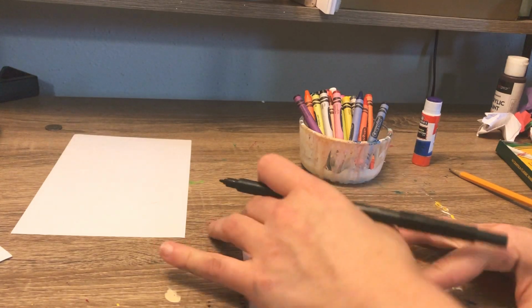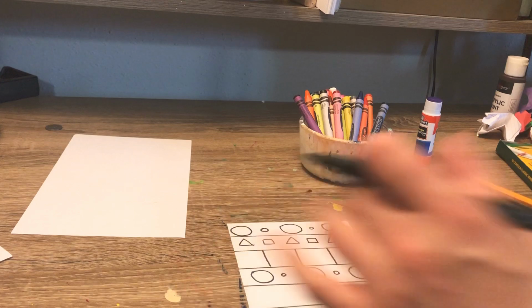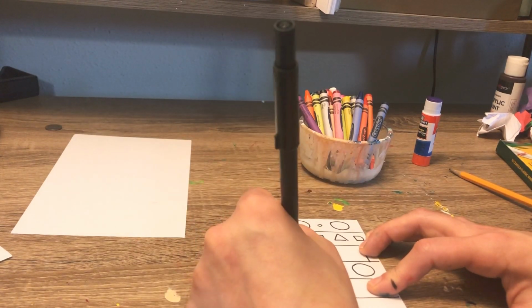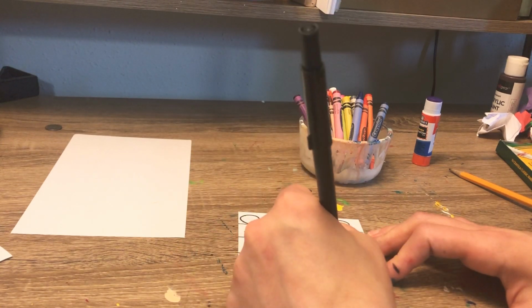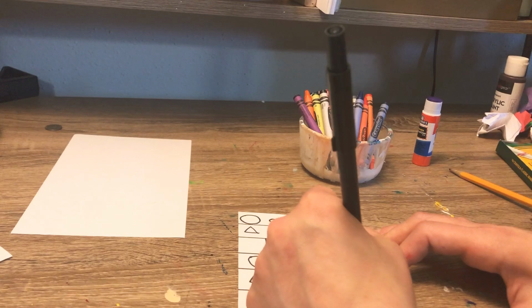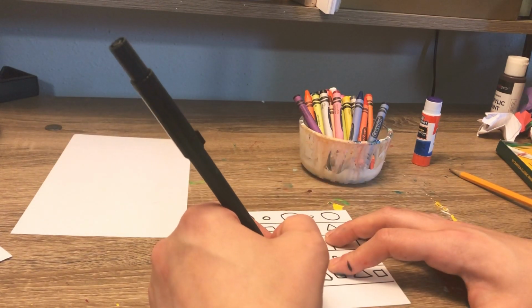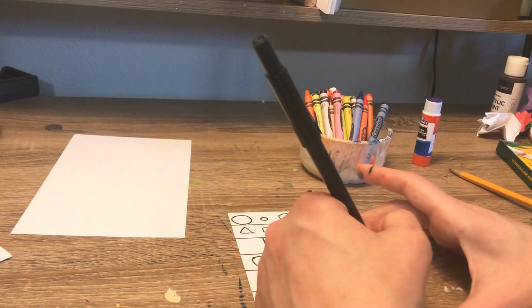What's our next pattern? Even within our quilt and our patterns, we have a pattern. So our next pattern would be triangle, square, triangle, square. And it's okay if it's not perfect because we're trying our best. And then the next part, we're gonna do the line, line, line, and line.